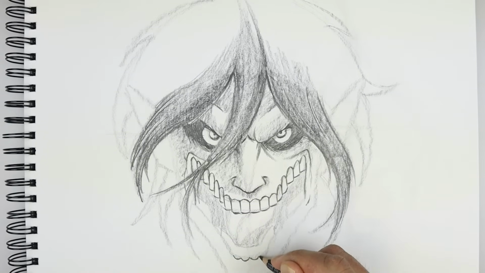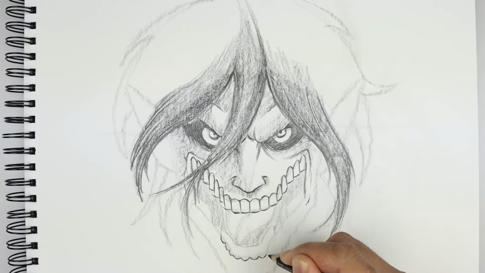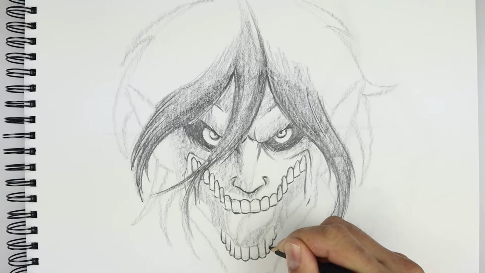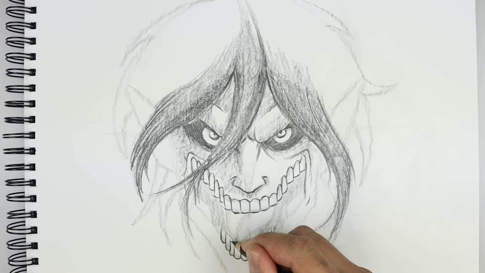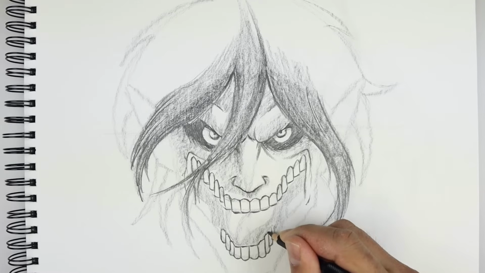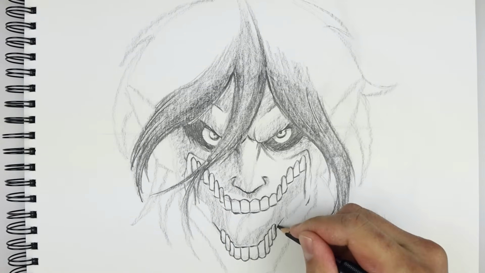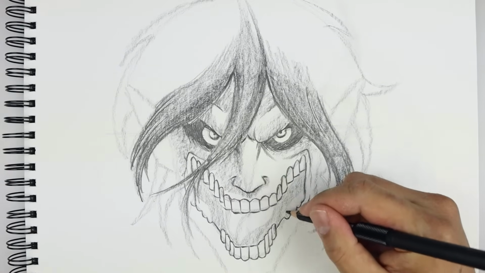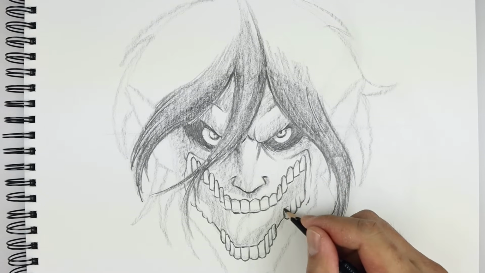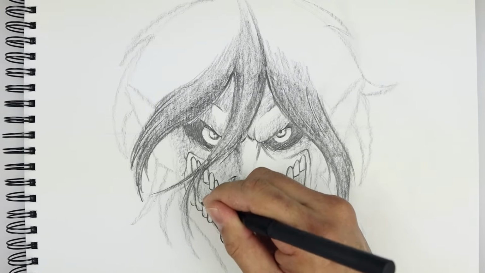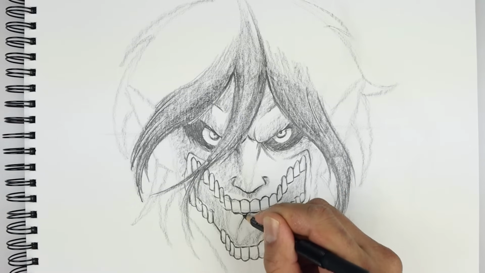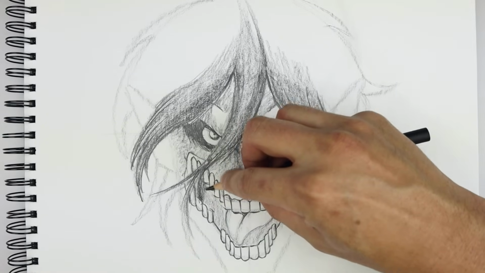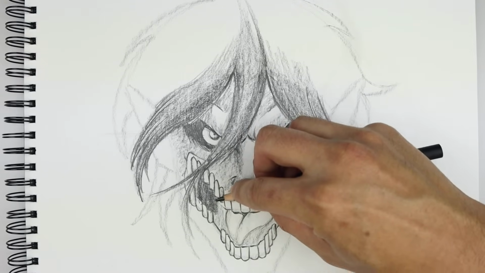Now we're going to do the same thing along the bottom row of teeth, starting with the gum line. Now just go back and darken up the inside of the mouth.